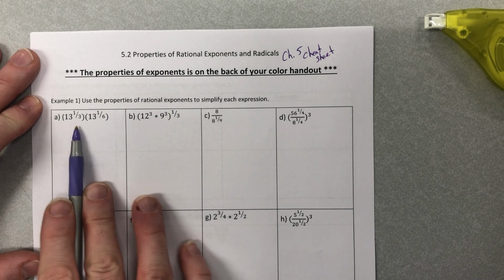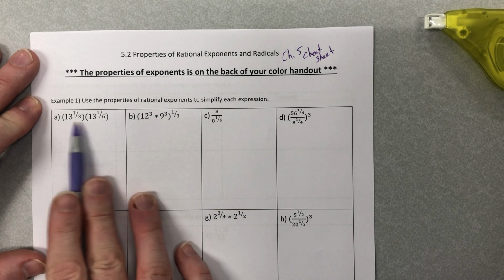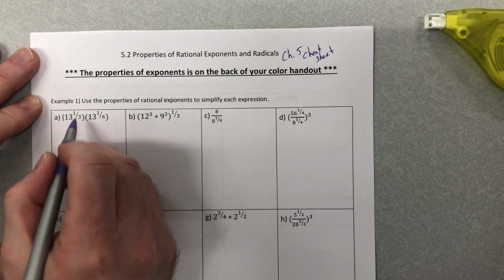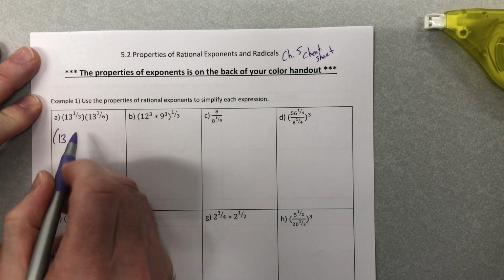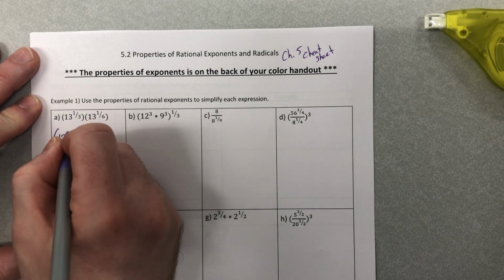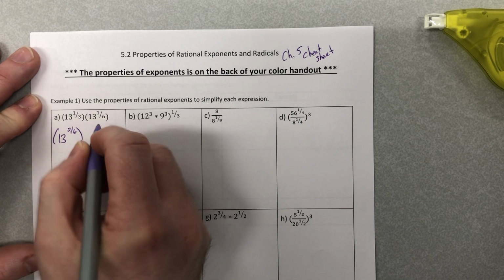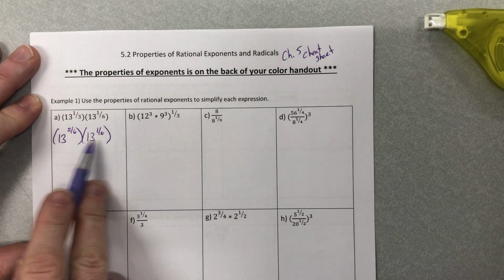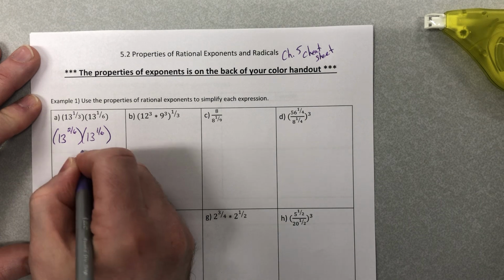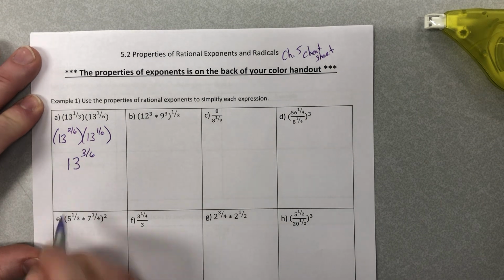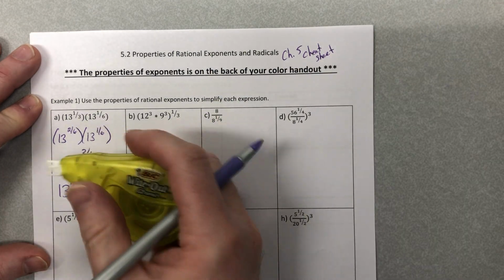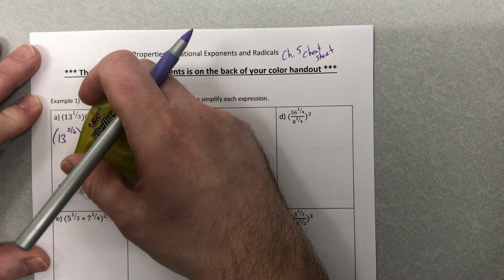Notice, for example, A here, we have the same base and we're multiplying. So when we multiply the same base, we add the exponents. If I turn the first, I want to get a common denominator between the exponents. So that will be 13 to the 2/6 times 13 to the 1/6. Now when I multiply bases, this will be 13 to the 3/6, which will really be 13 to the 1/2 power.